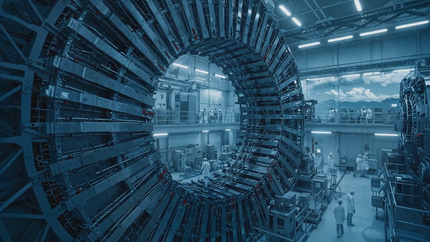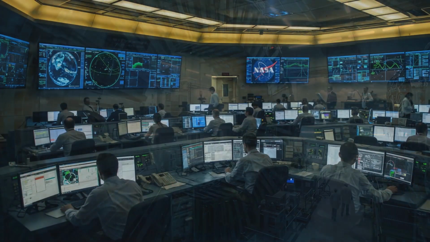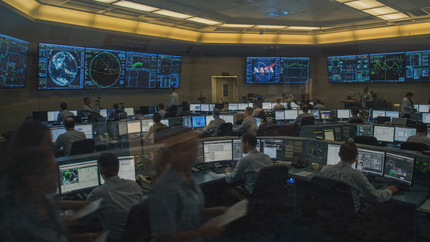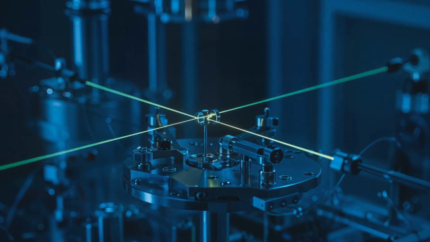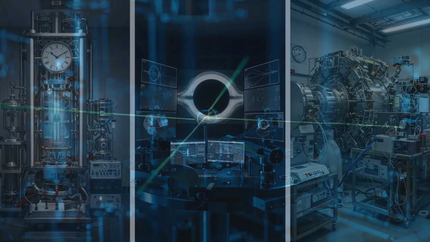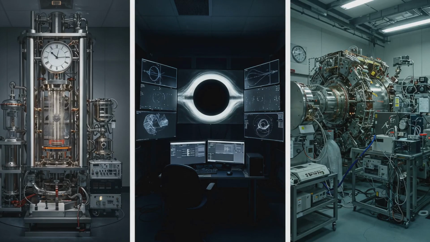These aren't just ideas, they're measured. Through CERN's muon experiments showing time dilation, through NASA's orbital data matching angular momentum, through gravitational wave detections from LIGO, through quantum entanglement, black hole Hawking radiation and atomic clocks.